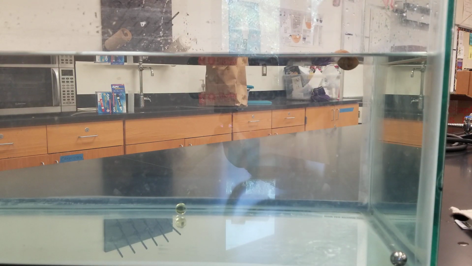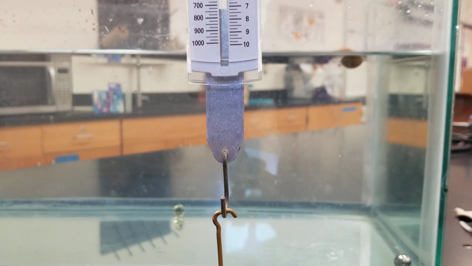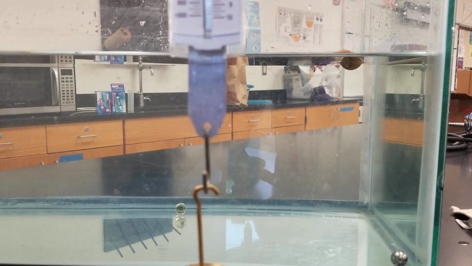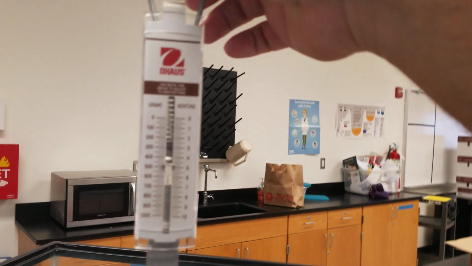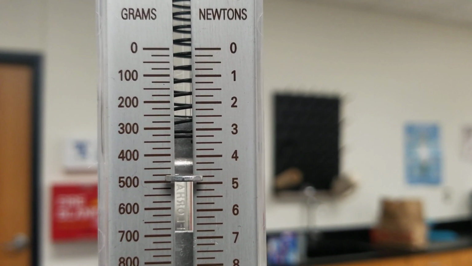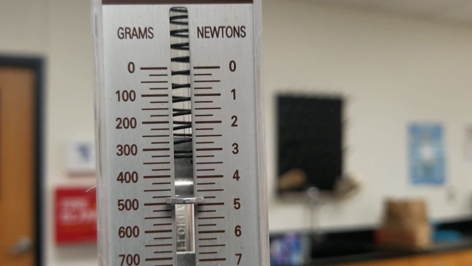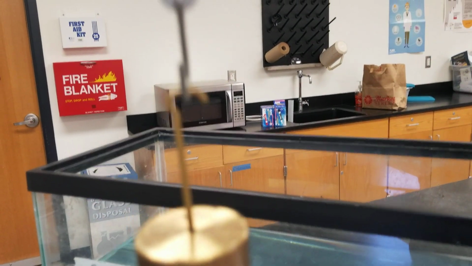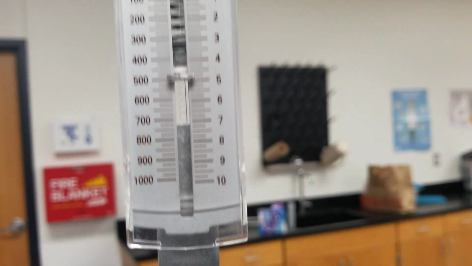Here I have a spring scale hooked to a 500 gram weight. Let me lift this thing up so we can see a little bit better. You'll notice that the spring scale is reading just under 5 newtons, which is what it should, because a 0.5 kilogram weight should weigh about 5 newtons.